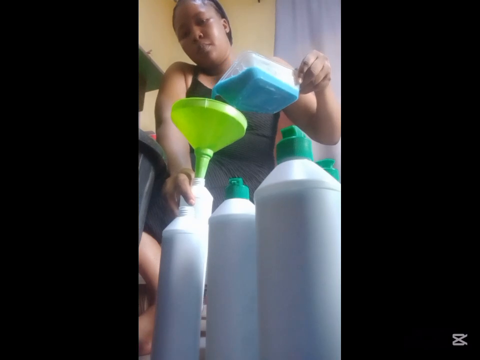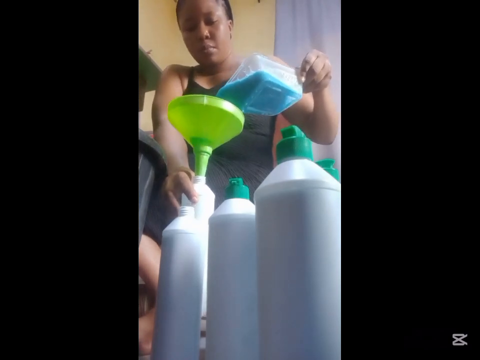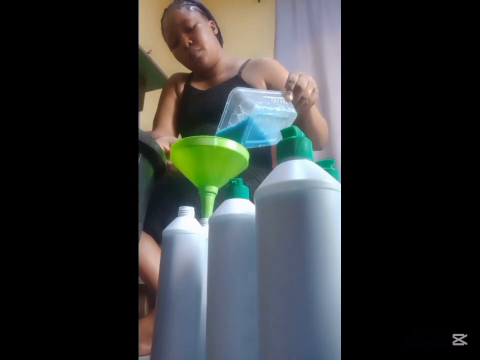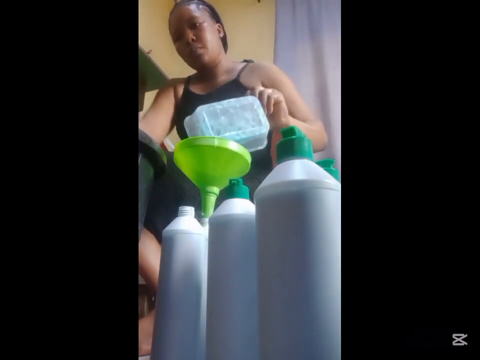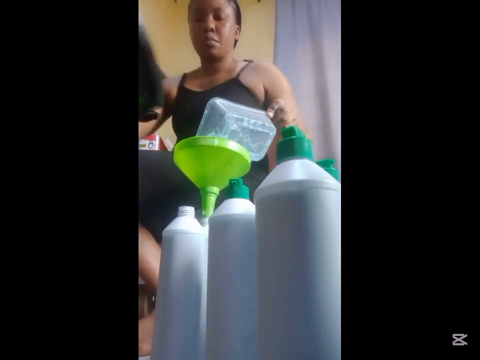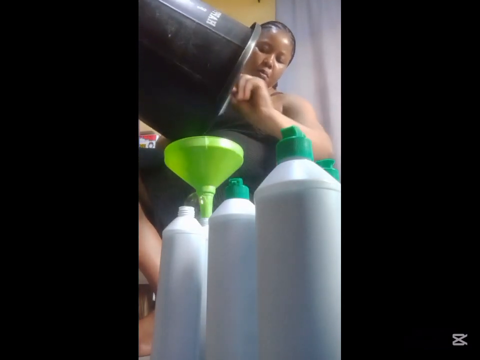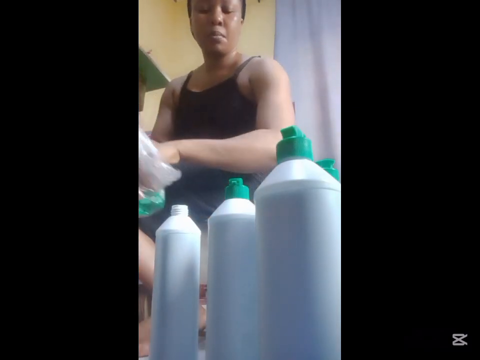It's not that watery. It's a bit thick, and it's very, very effective. And that was the effect of the acid. So the hydrochloric acid is the major chemical that this toilet cleaner really needs. And this is 500 ml. For me, I sell it for 2,000 naira, 2,200 naira. I made about 11 to 12 bottles of this.